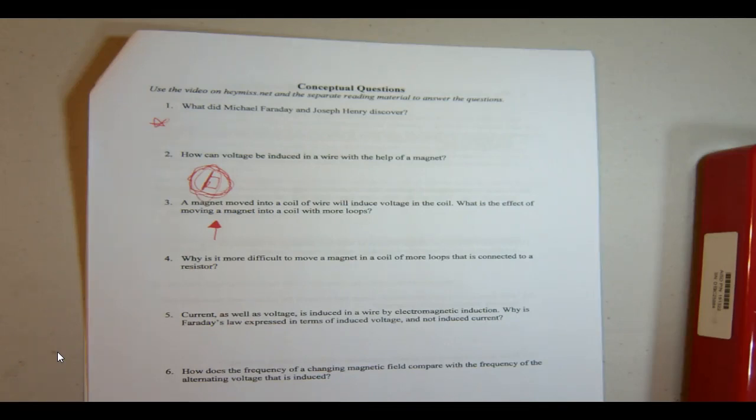It converts electrical energy to mechanical energy. So a generator goes mechanical to electrical, and a motor goes electrical to mechanical. They're sort of like opposites of each other.